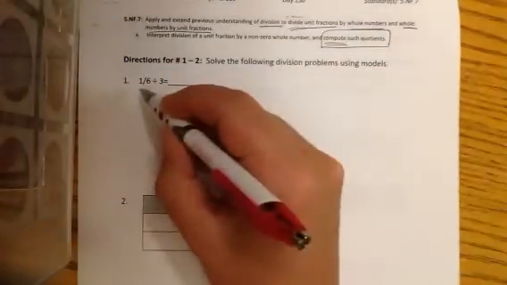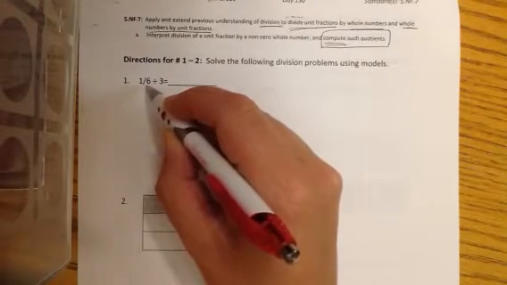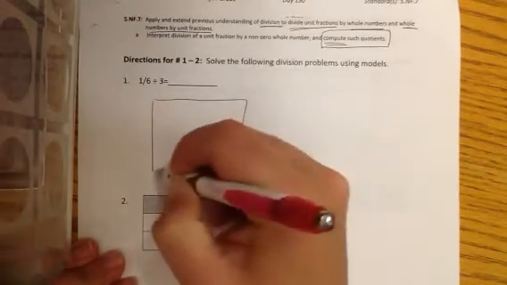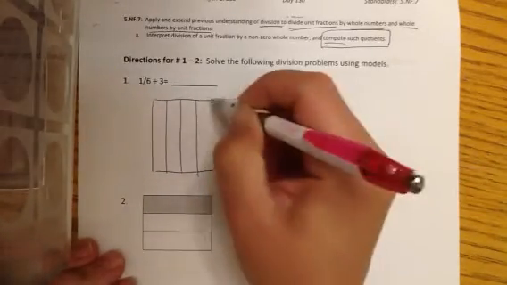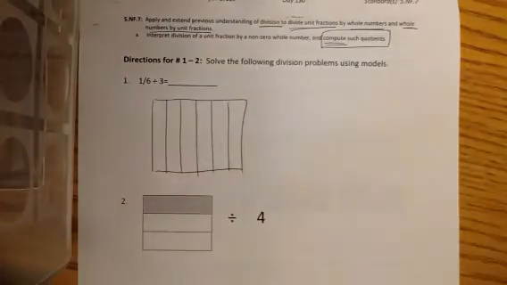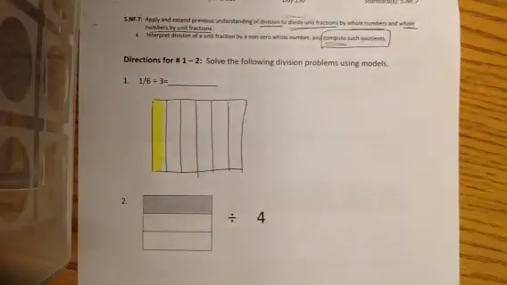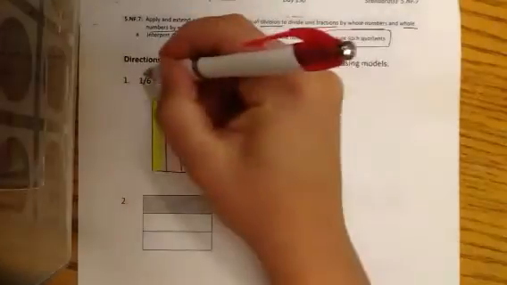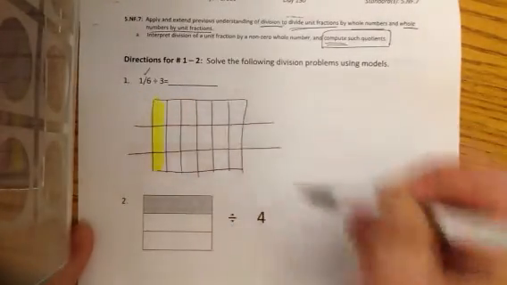So first I have 1/6 divided by 3. We always draw the first number, so I have to draw 1/6. So I'm going to have a box. I'm going to draw 1, 2, 3, 4, 5, 6. I'm going to make it look like 1/6. Okay, now I did this part. Now I have to divide by 3. So I'm going to cut it the other direction into 1, 2, 3 parts.